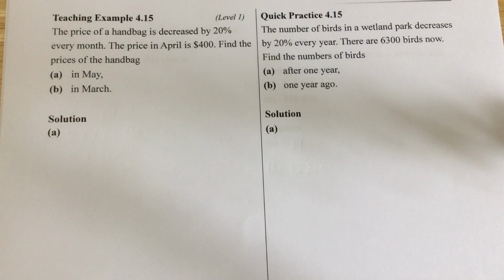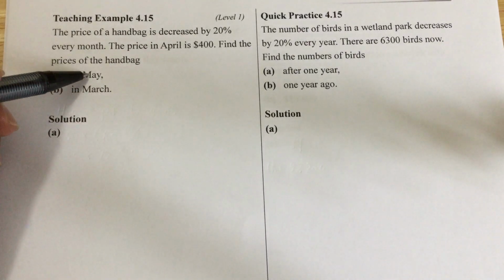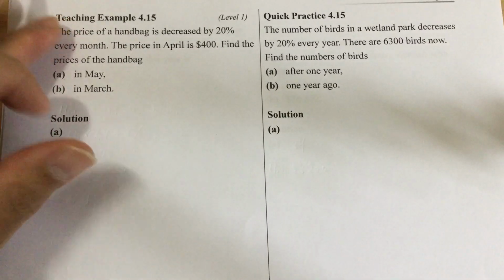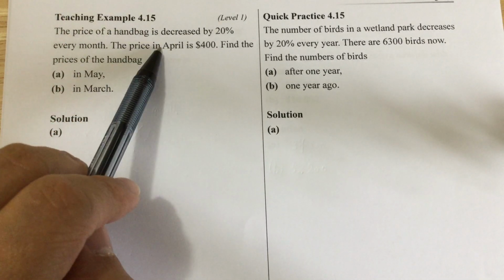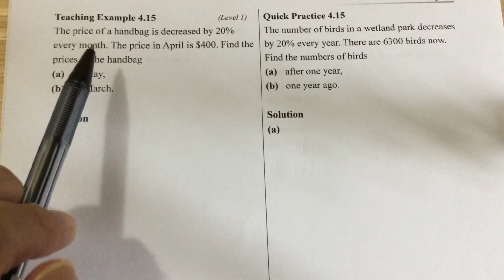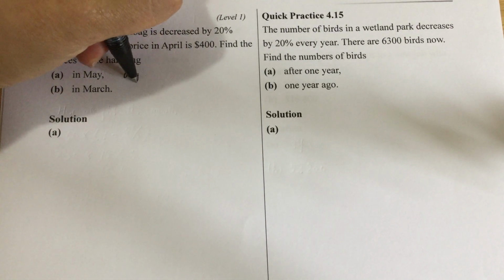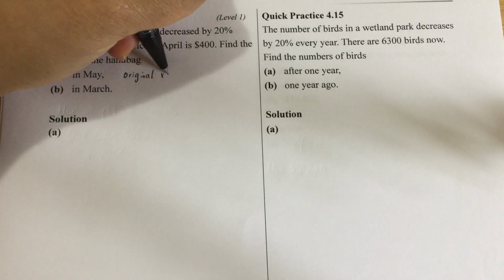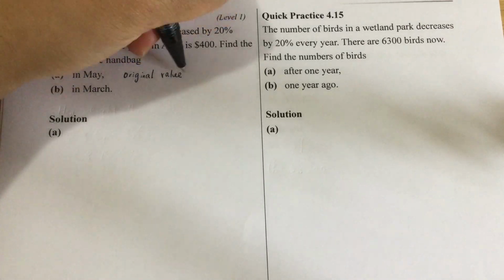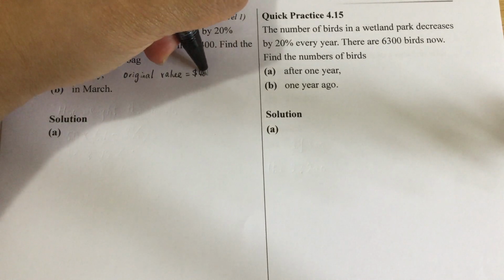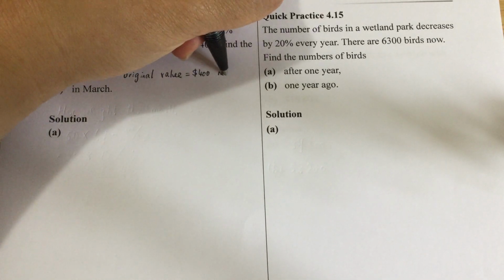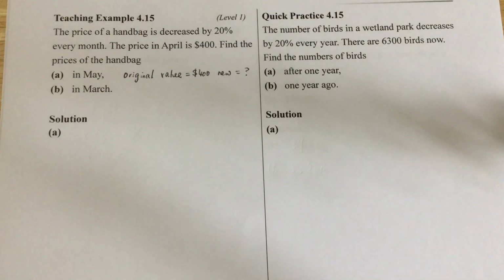Please pay attention. This time you must know for part A, you are going to find something in May, 月. And the price I gave you is in April, 4月. So you must know that the 400 this time is the original value. It's 400, and the new value, I do not know.